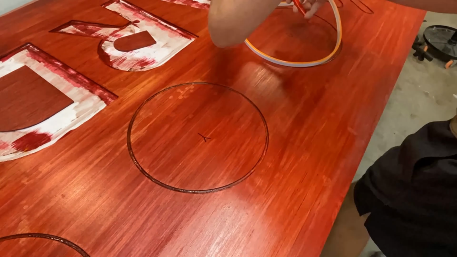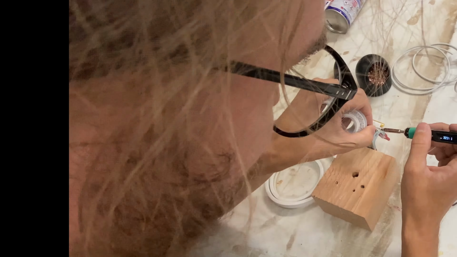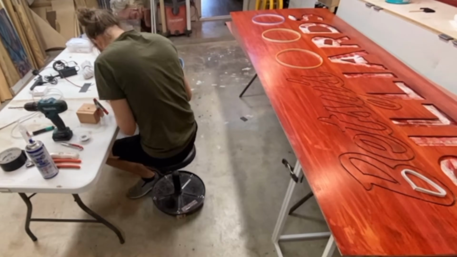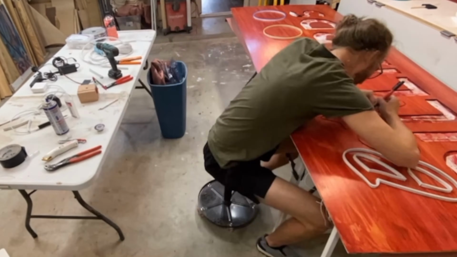I then repeated all those steps on the other 2 colors. And here's what they look like lit up. Next it was time to start on the Betsy's. I cut everything to size, soldered on the leads, and glued it into place.